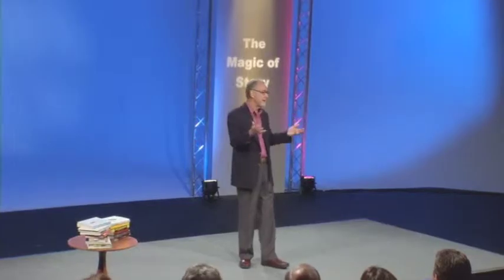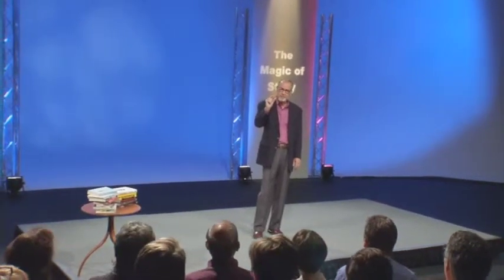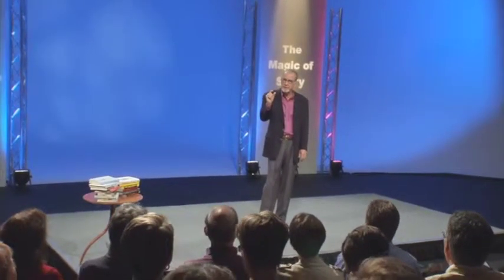Now, what has that got to do with the power to persuade, the magic of story? Well, in this metaphor, that pill is the good medicine that you have to communicate to your audience, to your customers, to your employees, to your stakeholders. That's your ideas, that's your concepts, that's your information.